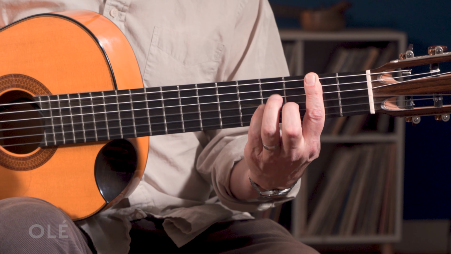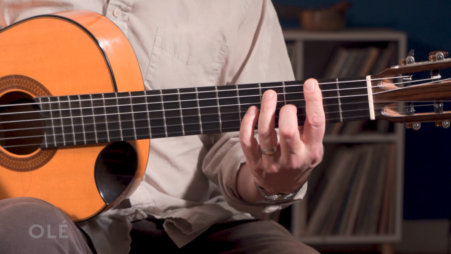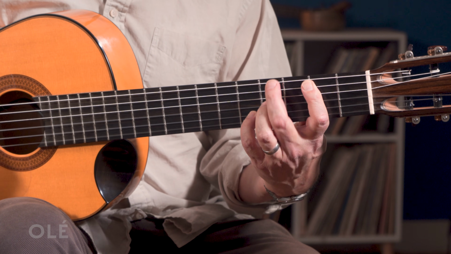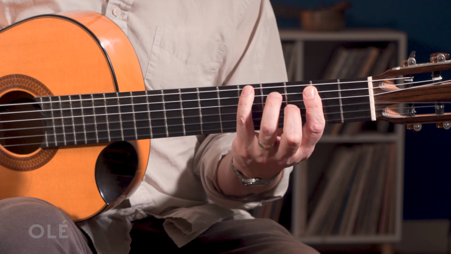Right? This shape resolves to this shape. This resolves to this. This resolves to this. This resolves to this. And we're back. So this is the pattern that I want you to learn, because these 5 shapes are incredibly common.